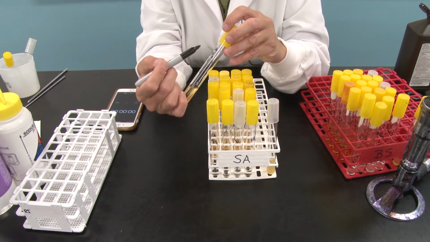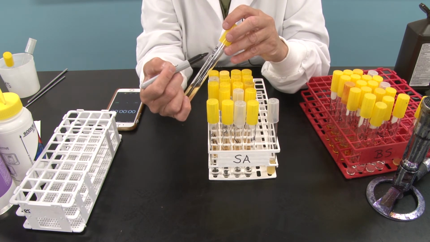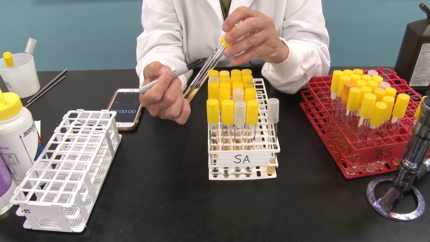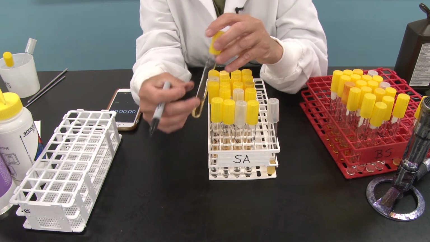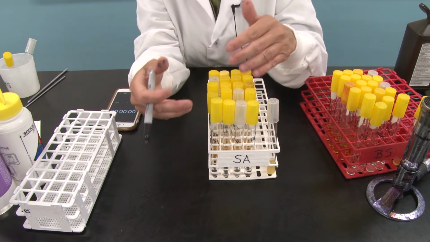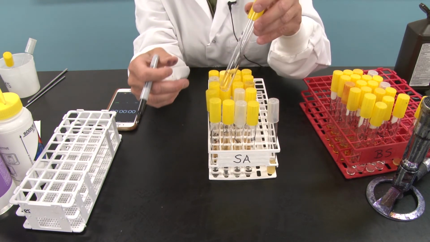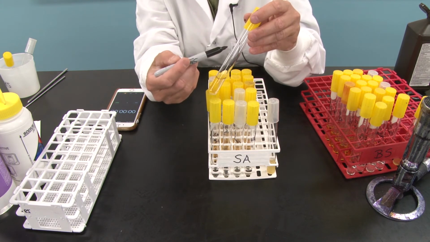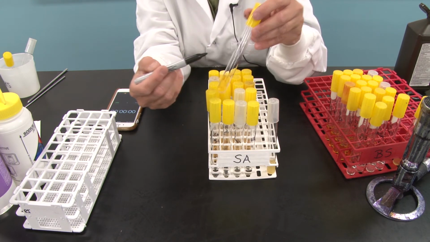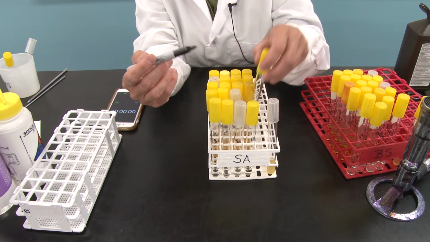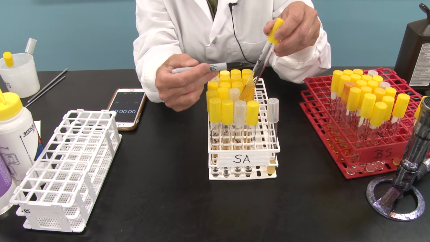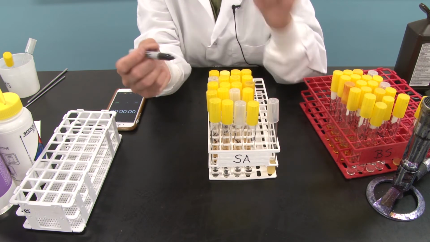And I've already labeled this SA for Staph aureus, H2O2 for hydrogen peroxide, and 1 for 1 minute exposure to hydrogen peroxide. And so I'll transfer all of those to each of these tubes. This tube, SA hand sanitizer, HS, 1. This tube, SA bleach, 1 minute exposure, and of course SA Bactine, 1 minute exposure.